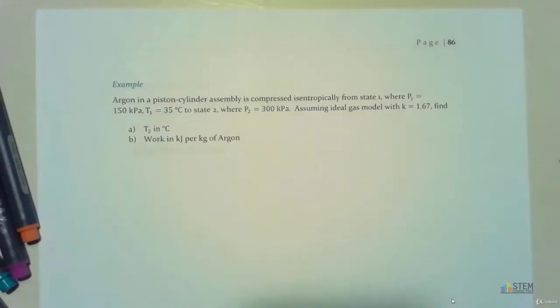In our last video, we talked about isentropic processes. This is going to be an example for that. Here we've got argon in a piston cylinder assembly. It's being compressed isentropically from state 1.